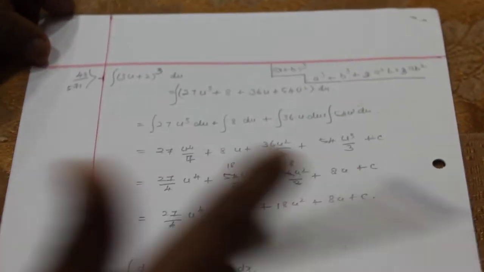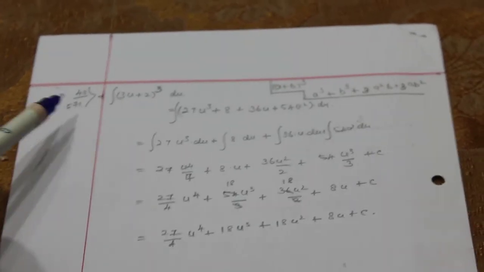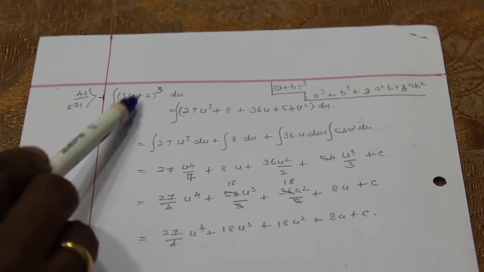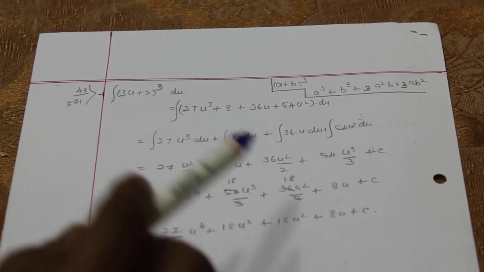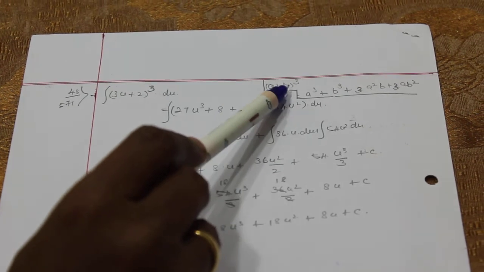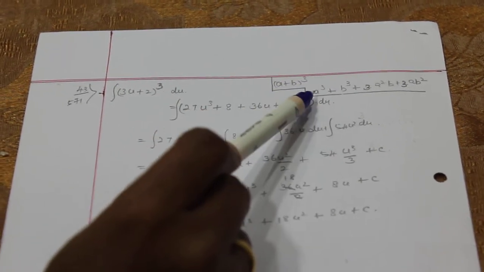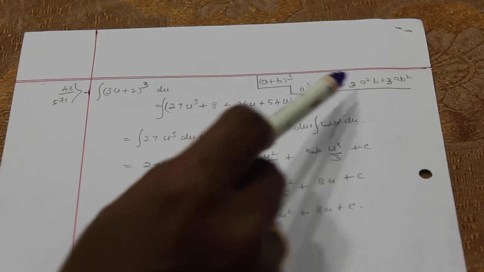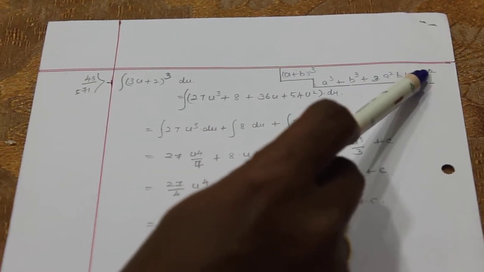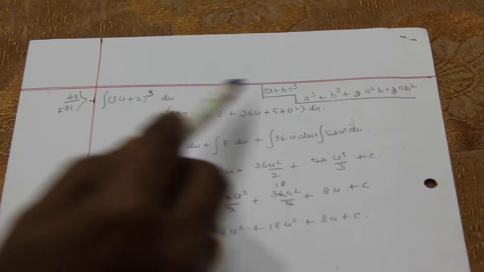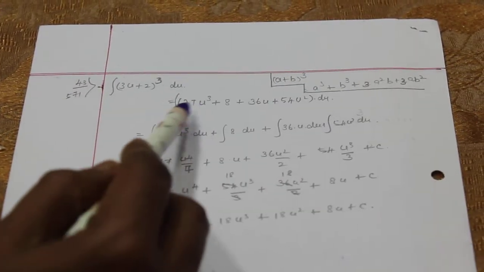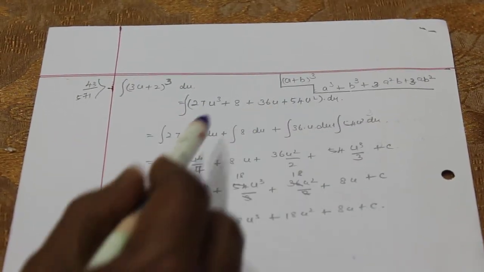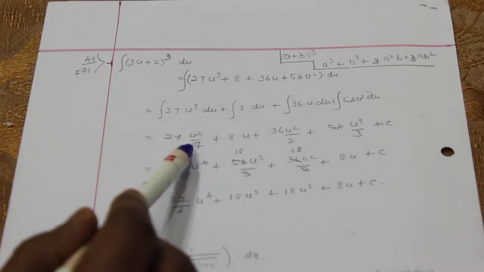We have two more questions to solve in this check section. Question number 43 says integral of (3u plus 2) the whole power 3 into du. We cannot integrate directly, so we apply the formula for (a plus b) the whole cube, which clearly states that it is a cube plus b cube plus 3a square b plus 3ab square. Now apply it: instead of a, here it is 3u, instead of b, here it is 2. Now expand it and you'll get a simplified function. Now, as usual, separate the function and integrate it.